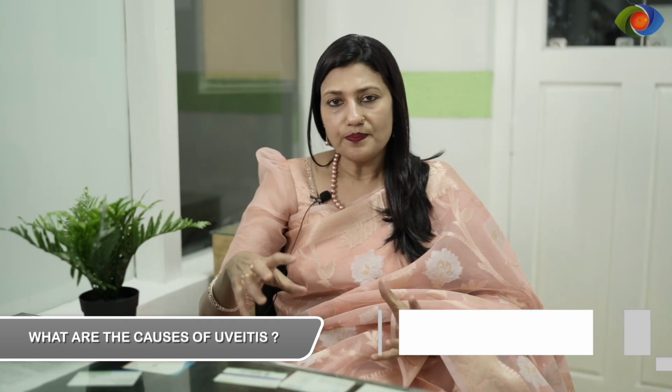Depending on the age group, there are a lot of causes for uveitis. You can have infective causes, where a particular organism is responsible, and sometimes non-infective uveitis, where some other mechanism is involved. Among infective causes, we commonly consider parasitic infections like toxoplasmosis, and granulomatous conditions like tuberculosis and sometimes syphilis.